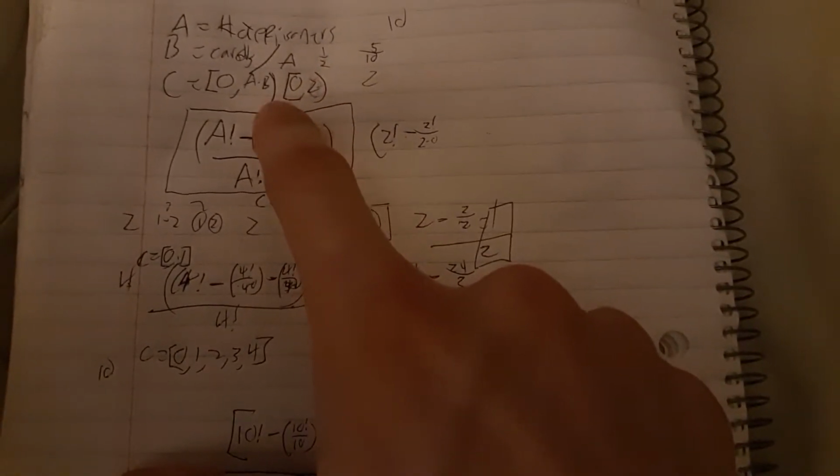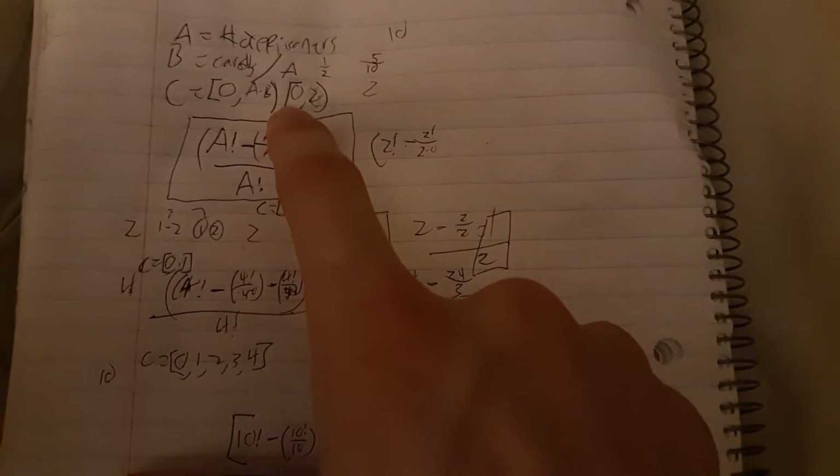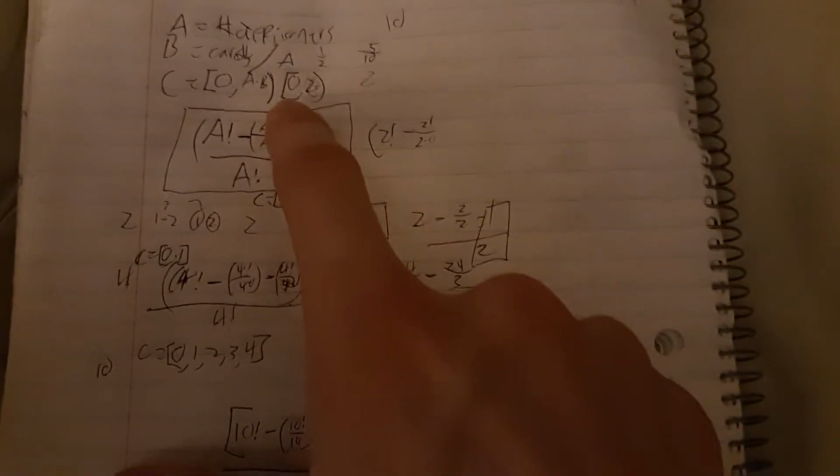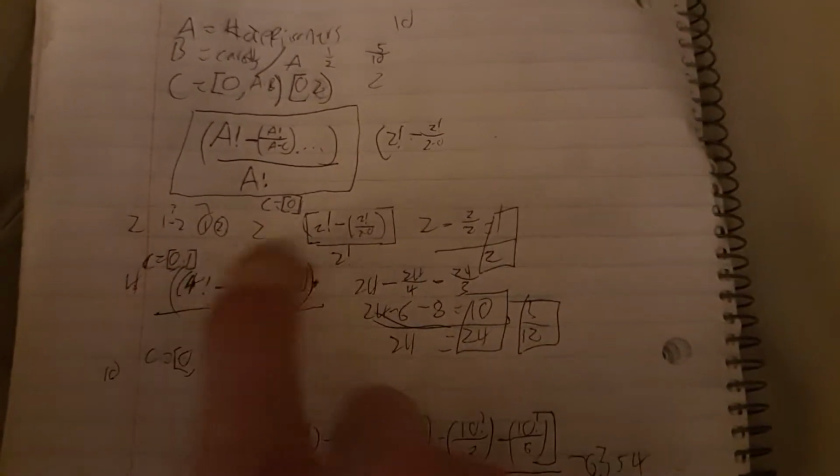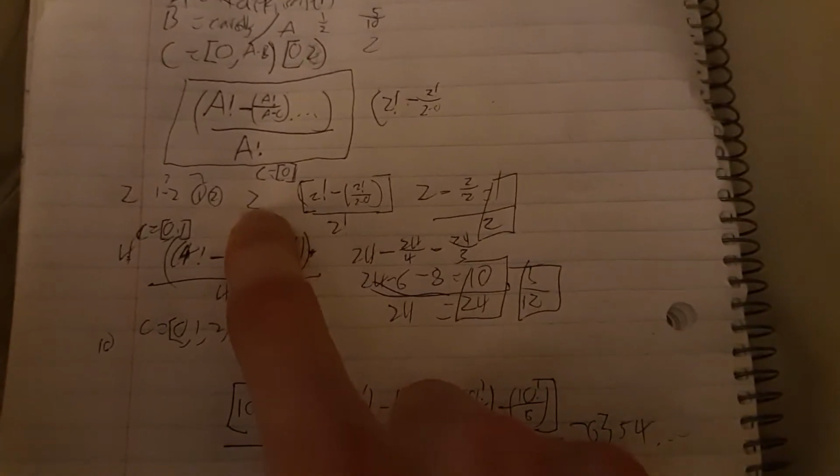So all numbers from 0 up to not including 1, so only 0 is possible for C in that formula. So we get 2 minus 2 over 2, which is 1, all over 2, because 2 factorial is 2. So 1 over 2 is the probability of victory with 2 prisoners.